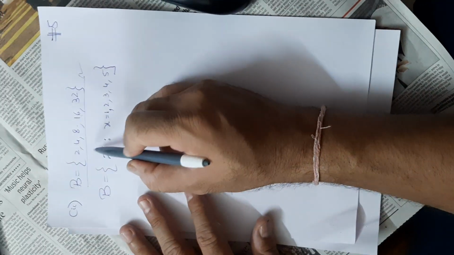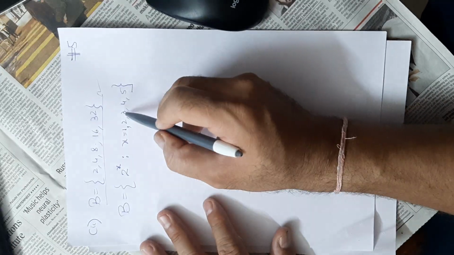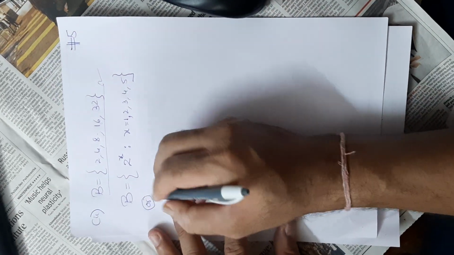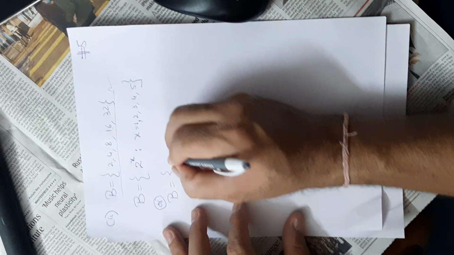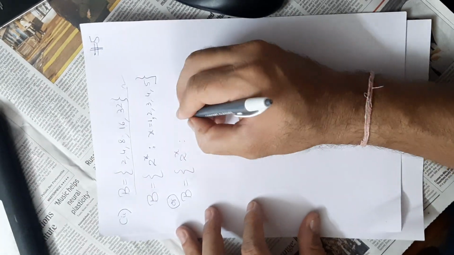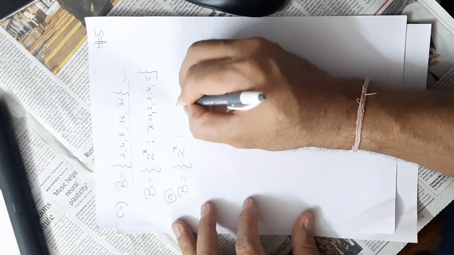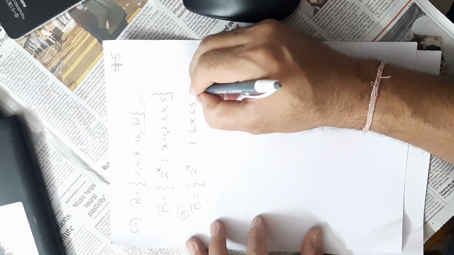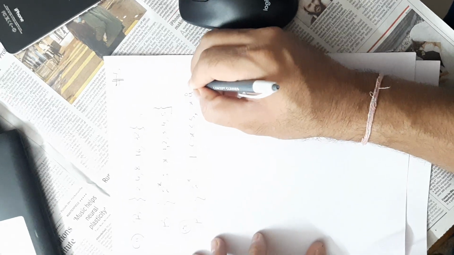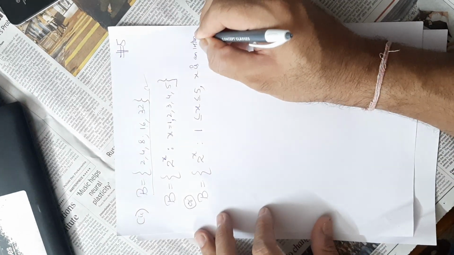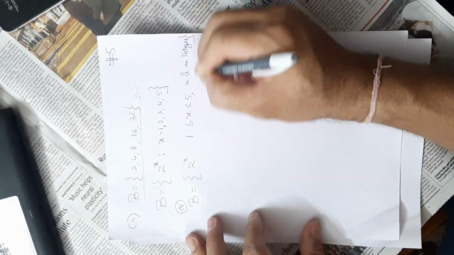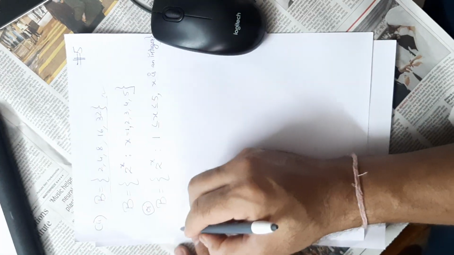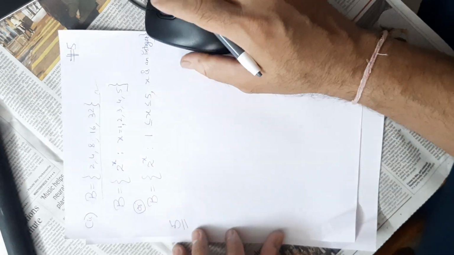So I put 1 here, 2 raised to 1 is 2. If I put 2, 4. If I put 3, 8. Or you can write like this also, that's up to you: 2 raised to x, where x is from 1 to 5 and x is an integer. So this is another way of representing the set. Okay, try the remaining ones. I'll go to the fifth question.